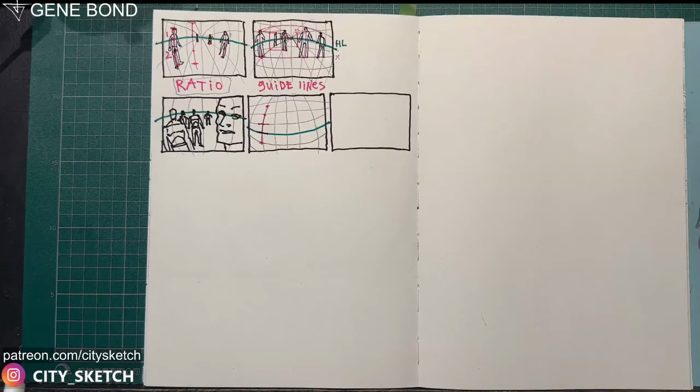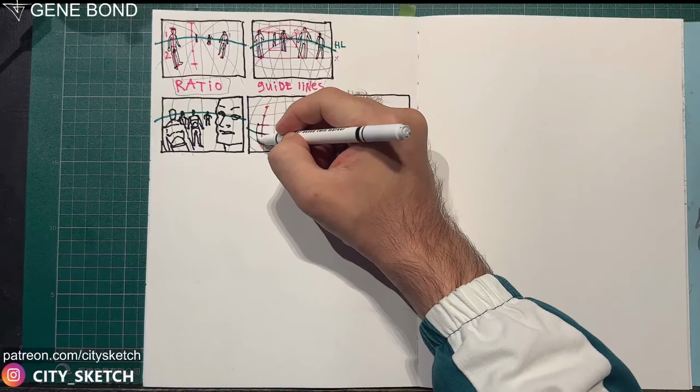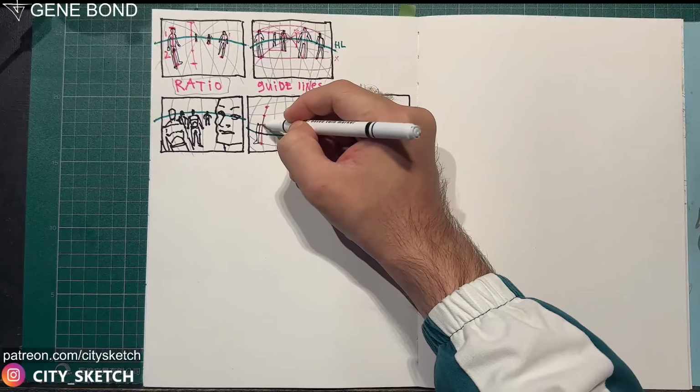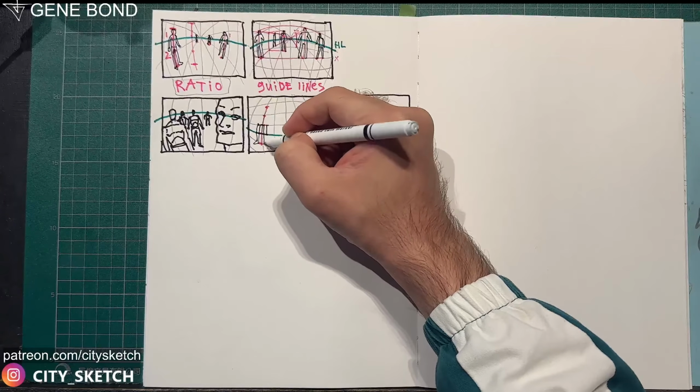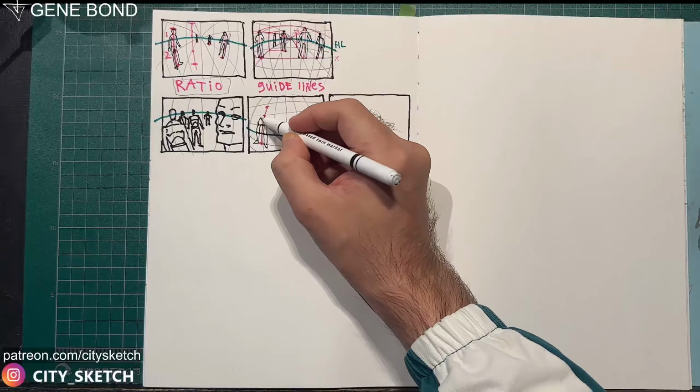So let's see. So here we have a character, horizon line on his knees.